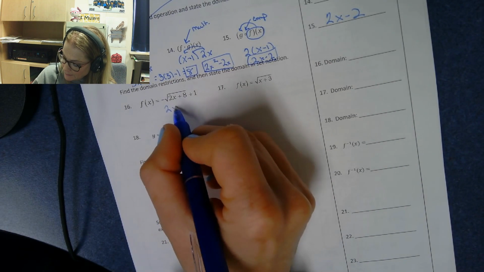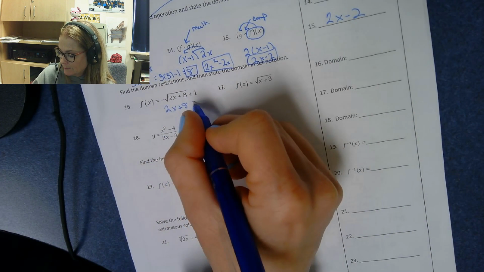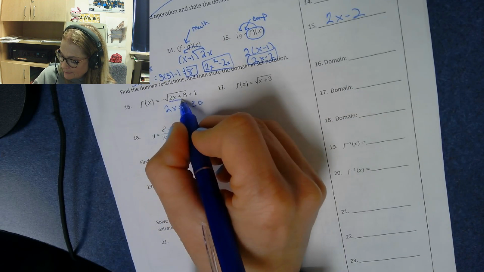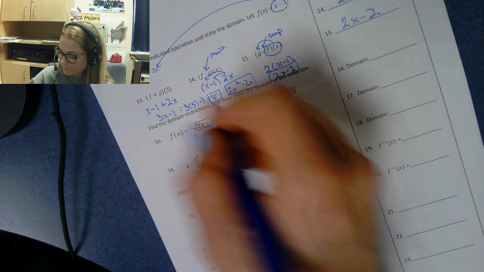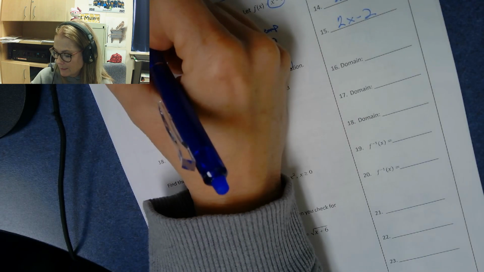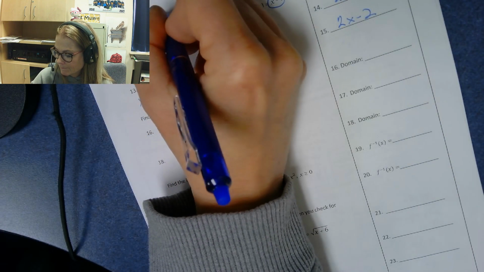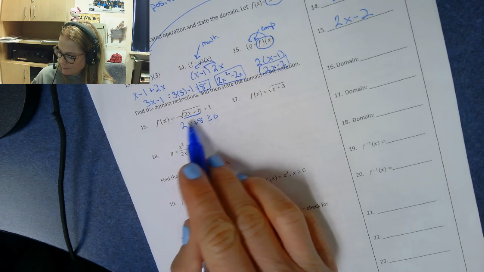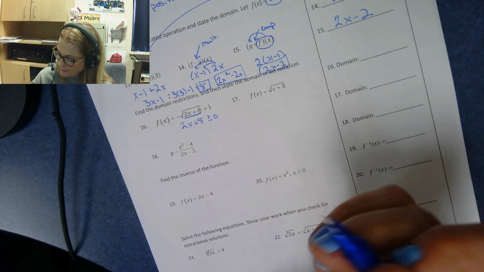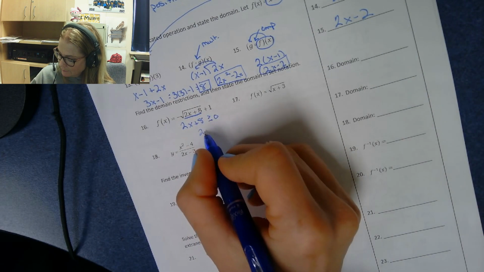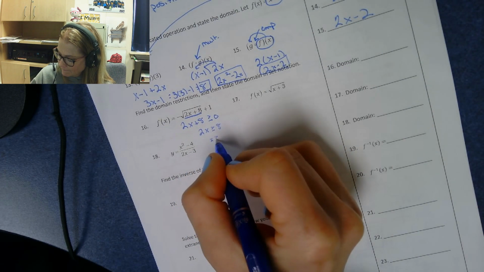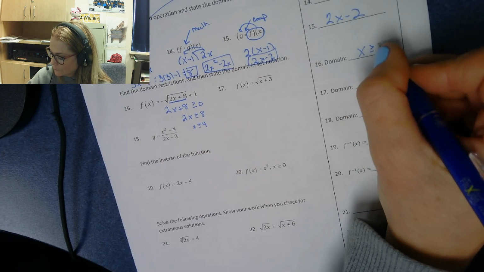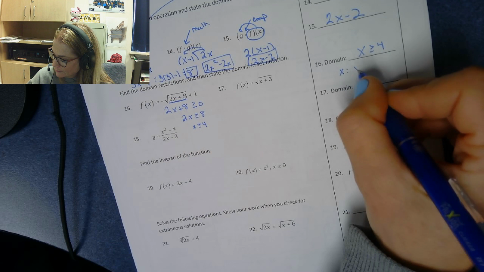So here 2x plus 8 has to be greater than or equal to 0. The 2x plus 8 under the radical has to be positive. So how do I write positive? Greater than or equal to 0 means positive or 0. So this needs to be positive under here or 0, so I'll write it like this. And then you just solve that little inequality. The domain is, you can just say x greater than or equal to 4. The most proper would be this.